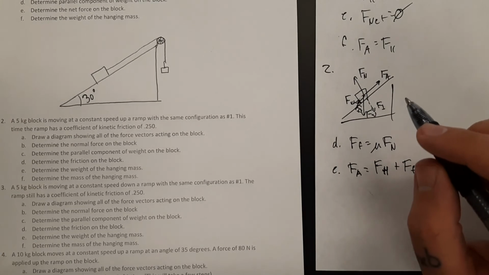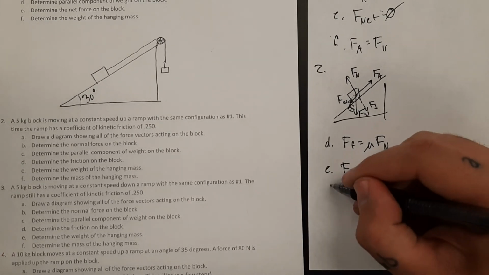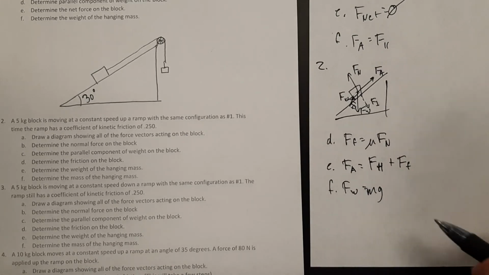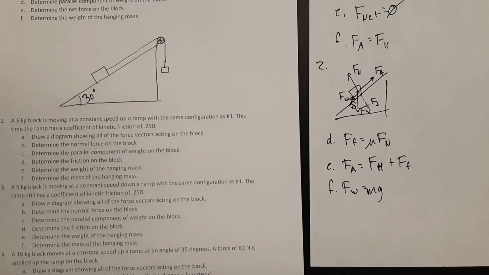Yay. Hooray, go us. F, looking for the mass of that thing, that's going to be FW equals mass times gravity. You already got the weight of it. It was whatever the applied force was in E. Just going to need to divide by gravity. So divide by 9.8, there's your mass.